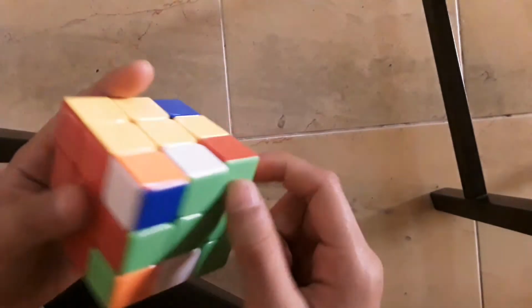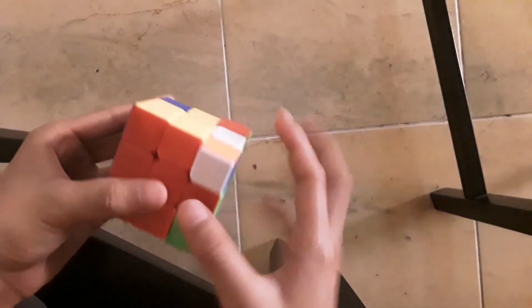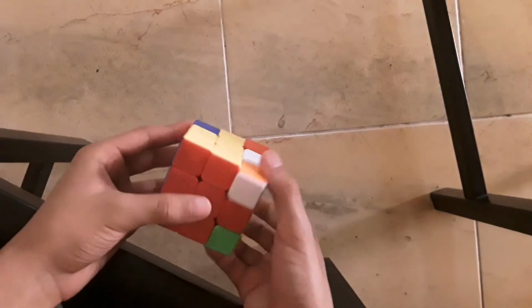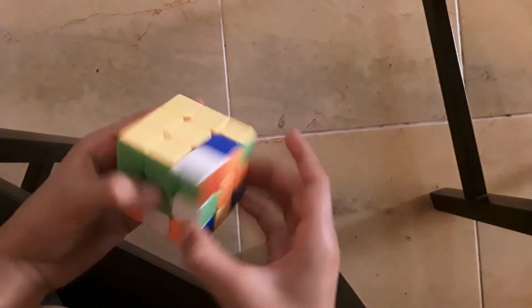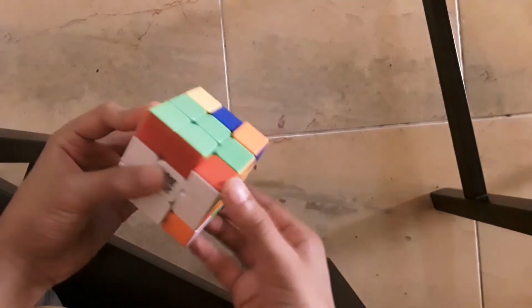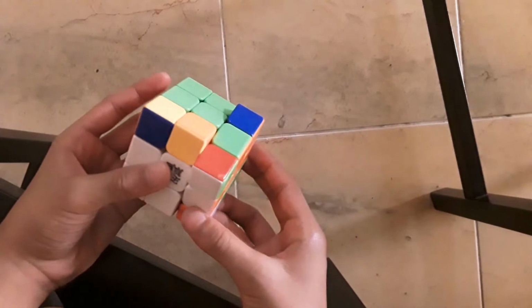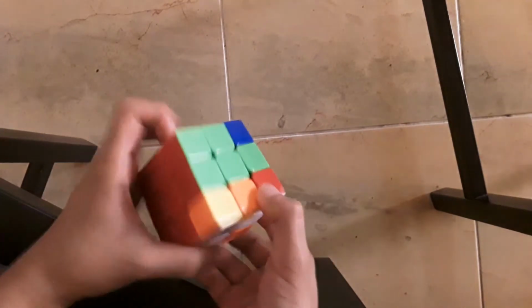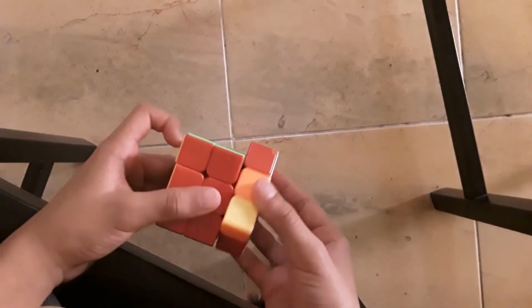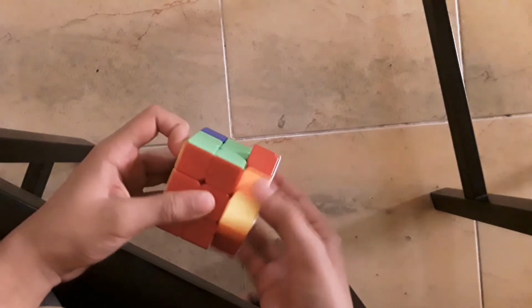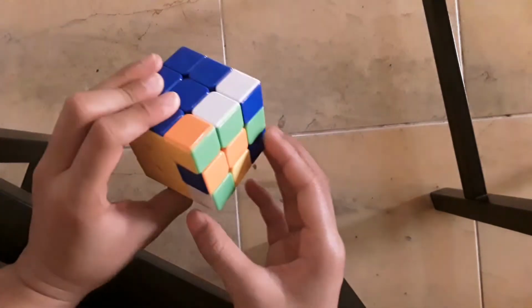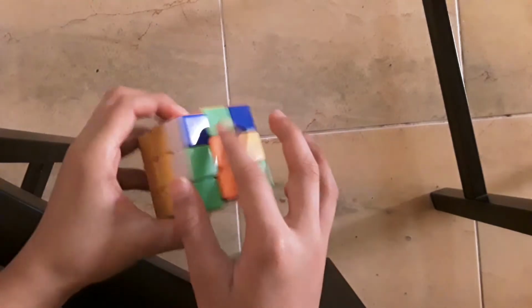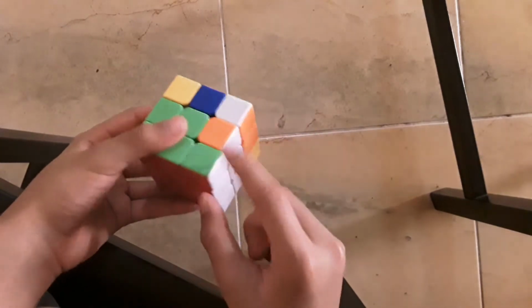So take out that, bring this back inside, so face it like this, R prime U R U prime. Okay, so now find that corner piece, then now you have to bring this corner piece inside. So R prime U R U prime. Now you have to find that edge piece, take it out.